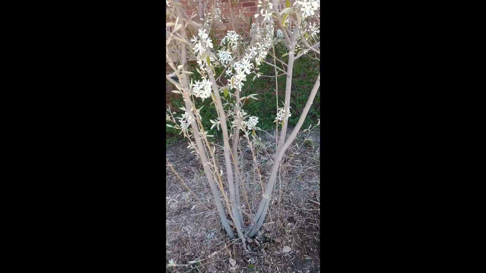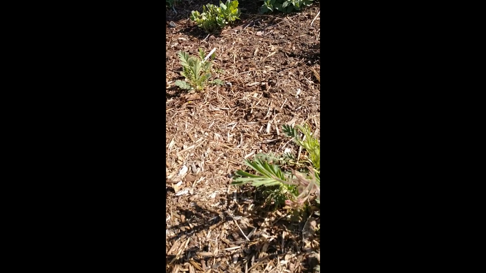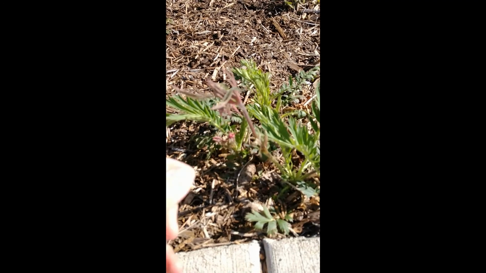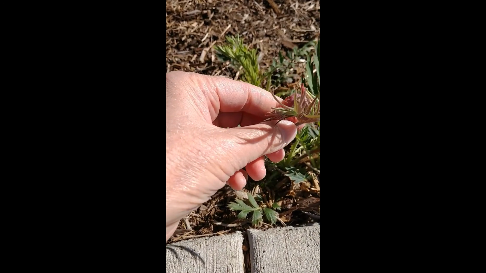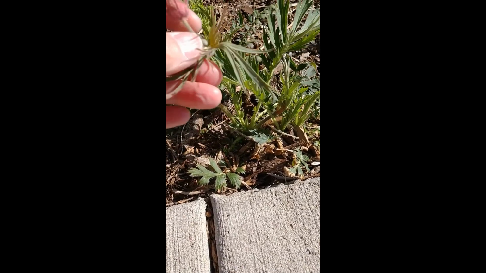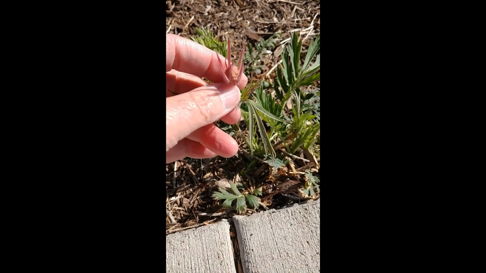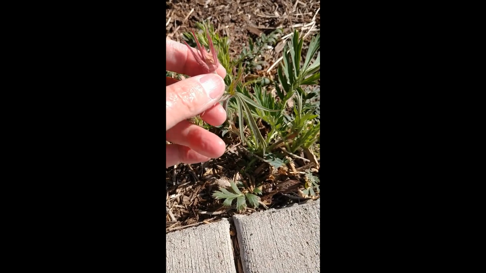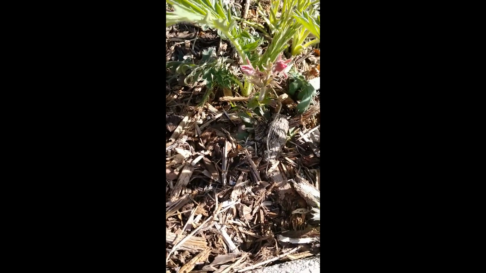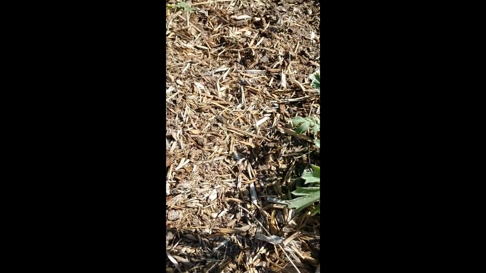And then down here on the ground, here's a flowering plant. So you can see that this flower bud is not quite open. There's one that's just getting ready to open, but the bud itself is not open. Here's one that looks like it opened maybe a day or two ago.